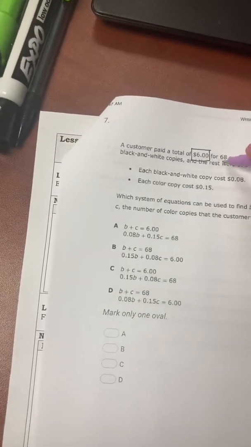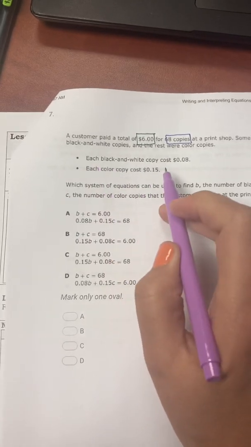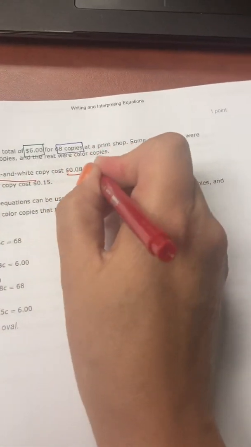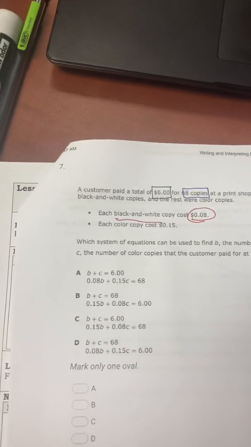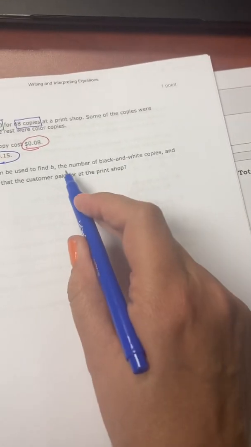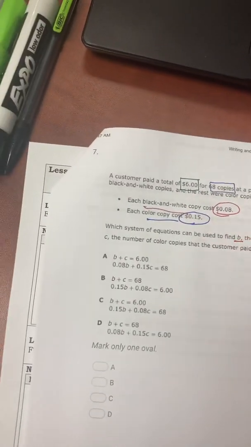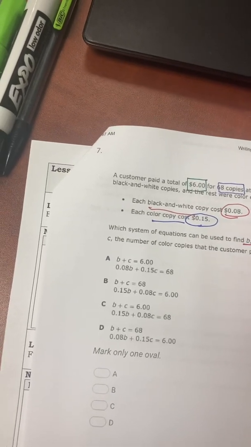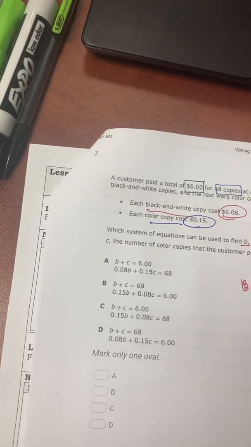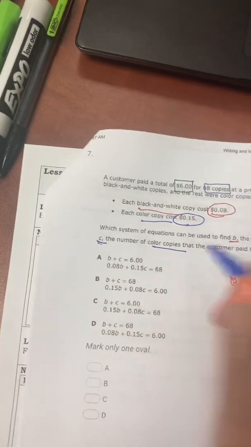So here we're looking at 2 totals. $6 for 68 copies. There are both black and white and color copies. We have black and white copies for 8 cents, and we have color copies for 15 cents. They tell us, so again, they're defining the variables. B is the number of black and white. B has to go with the 0.08. They usually write it like that. The 15 cents is going to be C, color copies.